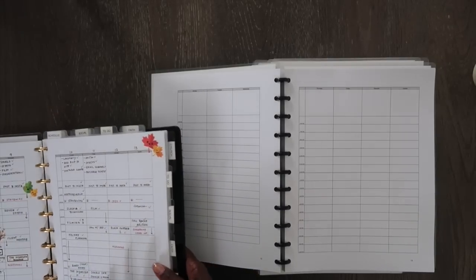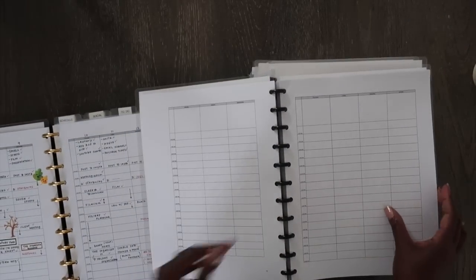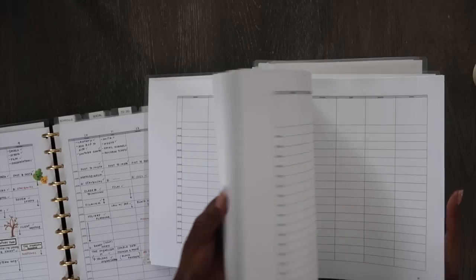So the very first section, like I said, it is going to be my schedule section, and this is going to be the planner that I'm going to be using.